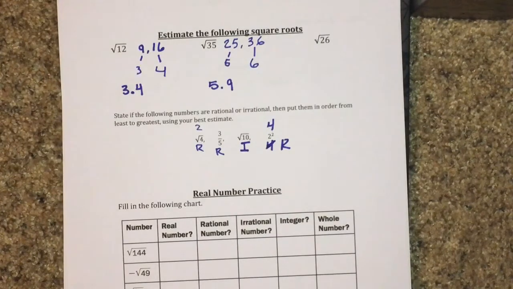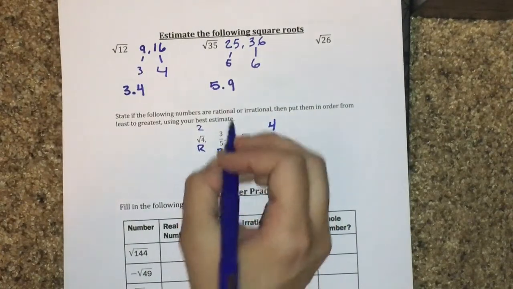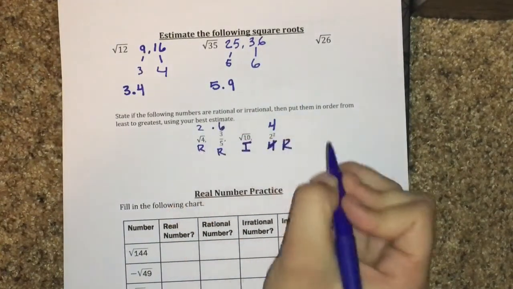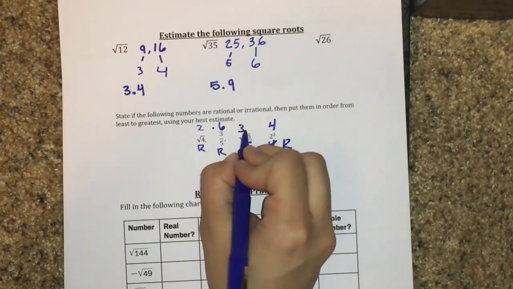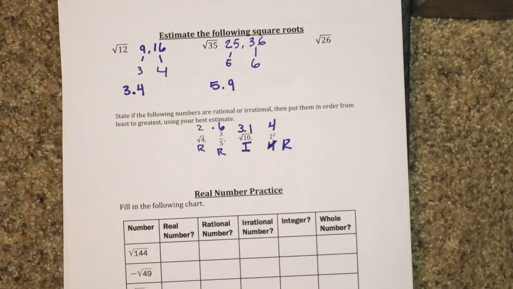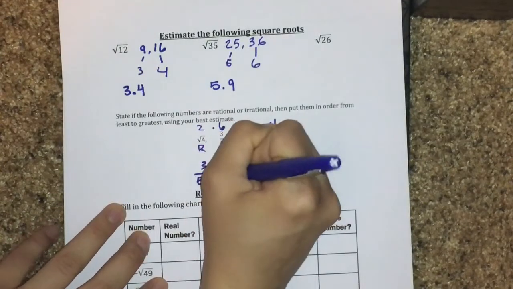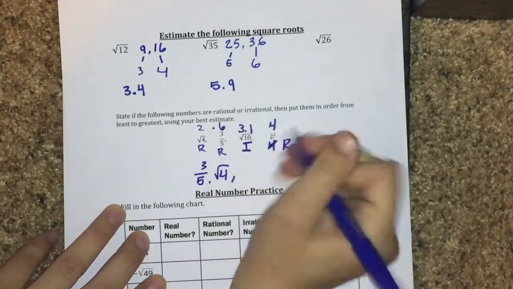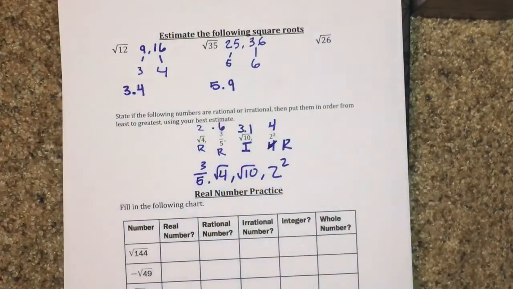Now putting them in order, let's estimate here and here. 3/5 is 0.6, and the square root of 10 is going to be about 3 point something, maybe 3.1. Okay, so then we're going to put these in order. The lowest number is 3/5, then the square root of 4, then the square root of 10, then 2 squared.